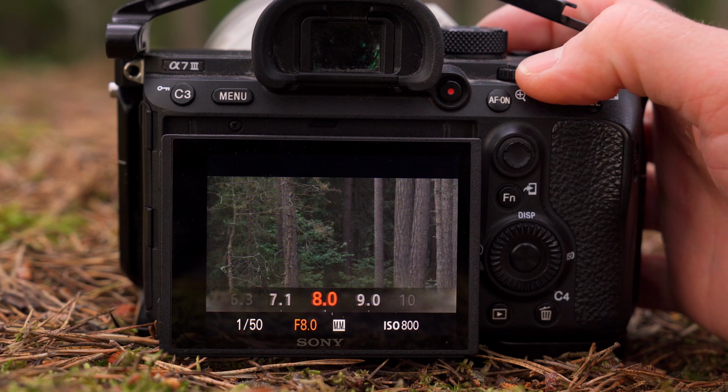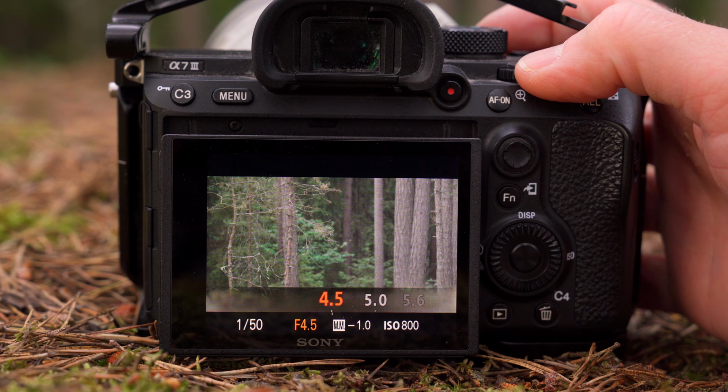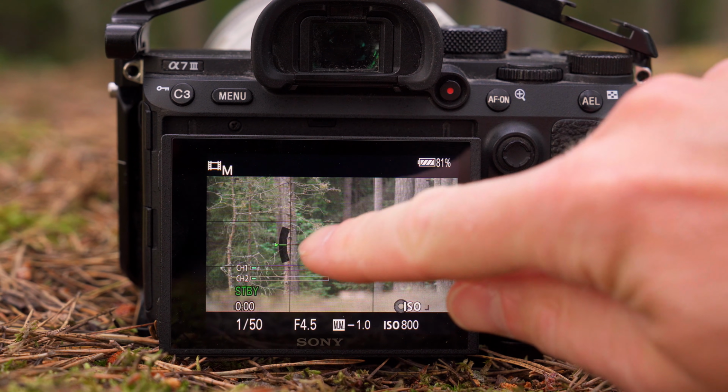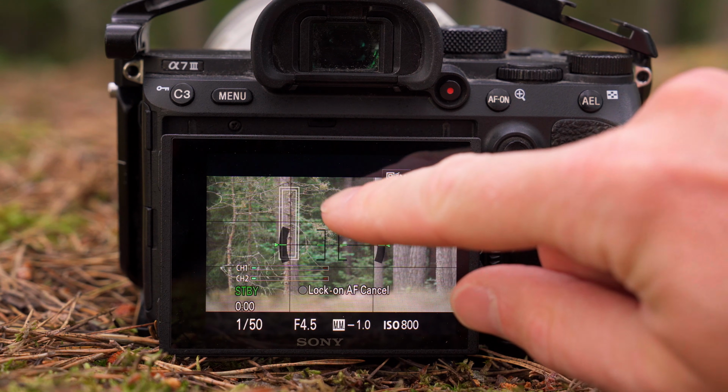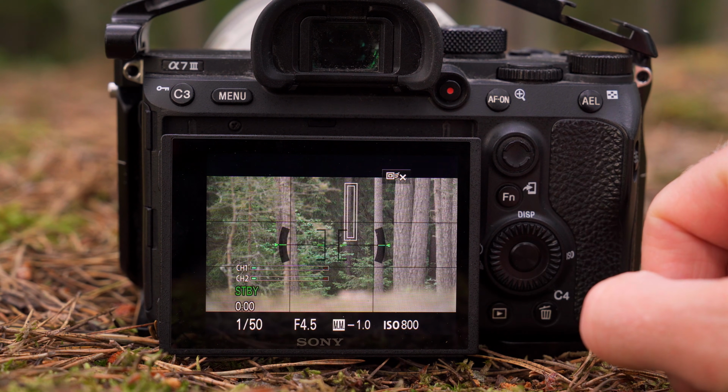I usually shoot at as small an aperture as possible, well, depending on the scene. A wider aperture helps separate the subject from the background and adds a soft cinematic feel.